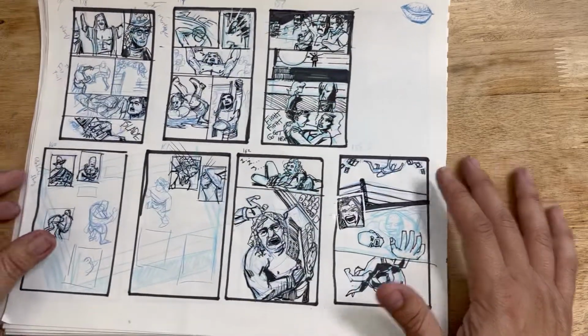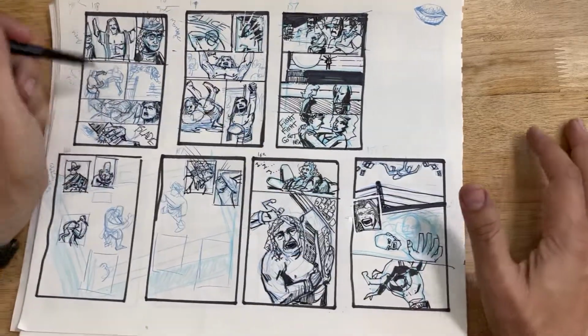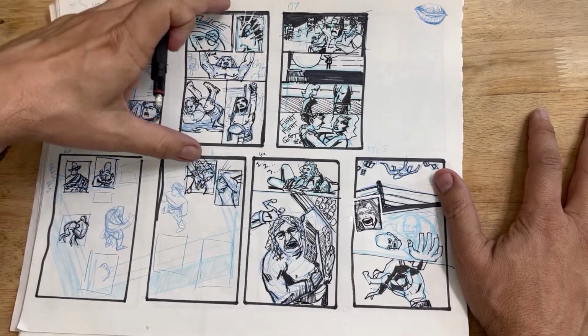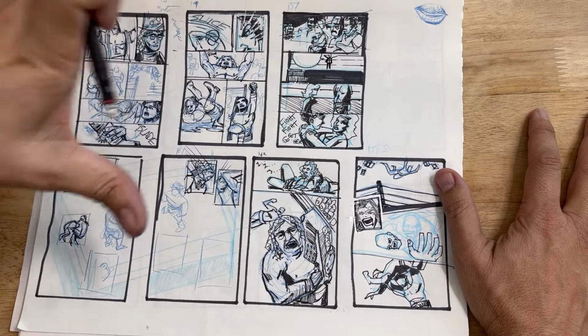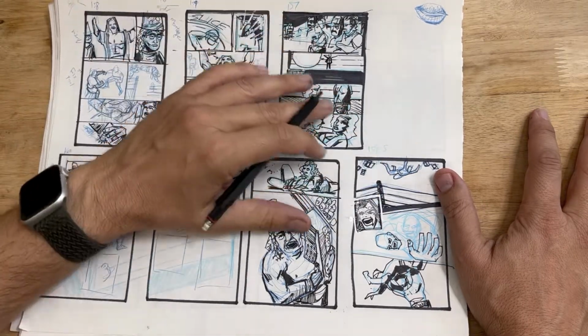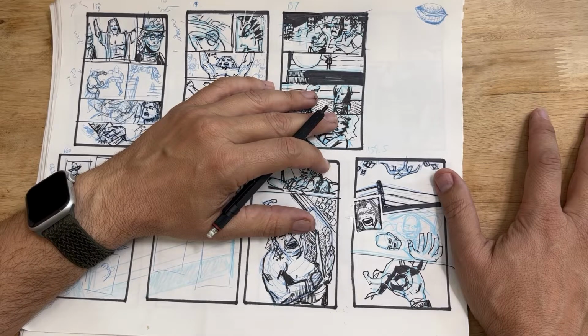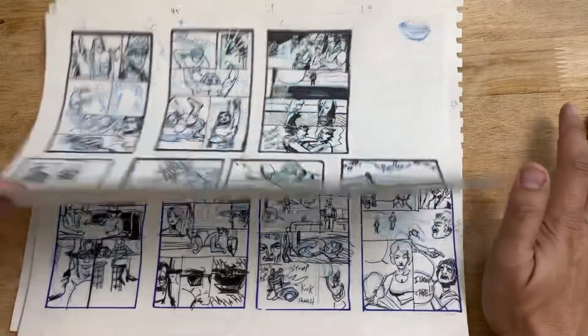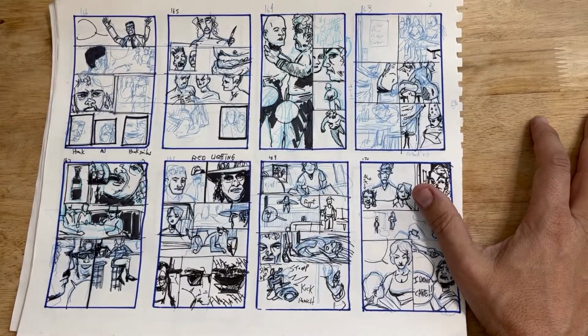Or I thought, it's like a wrestling scene. Or I thought what would be fun is what if I blow this up to actual size, print it out as blue line. You see what I'm saying? And then draw on paper, not digitally, the comic.